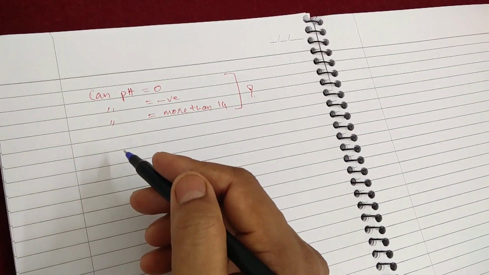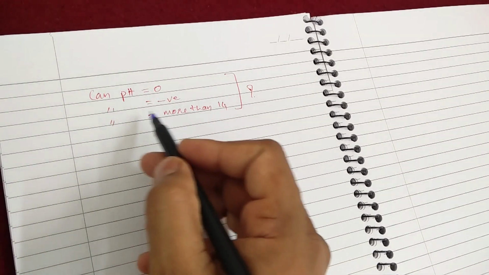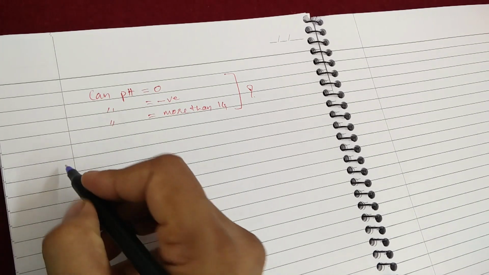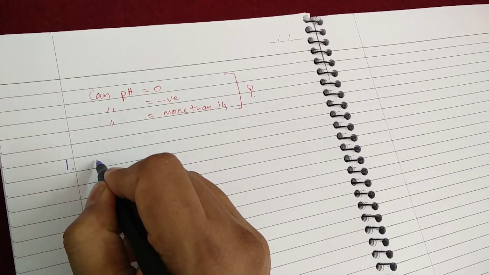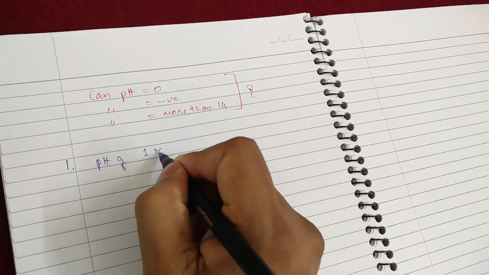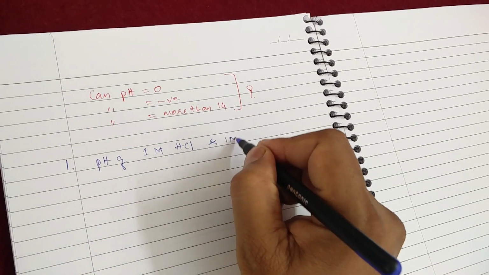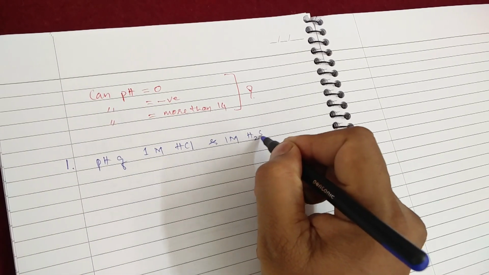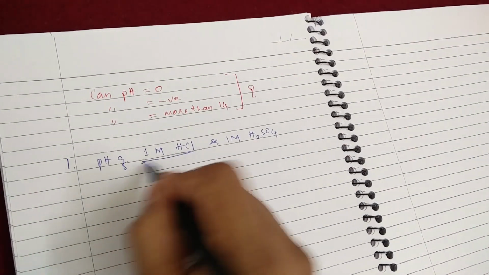So let us try to solve the pH related to these situations. Let's go for the first one. Let us find out the pH of say 1m HCl and 1m H2SO4. Okay, let us take up this 1m HCl.